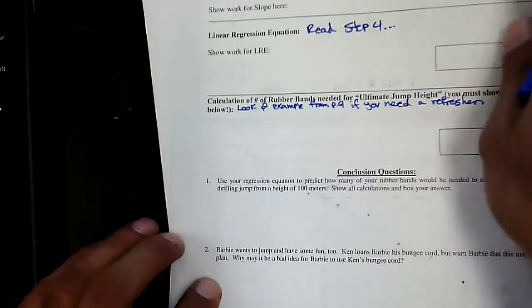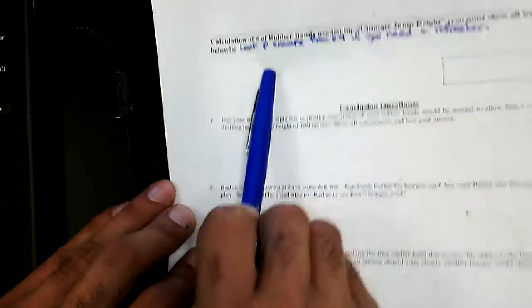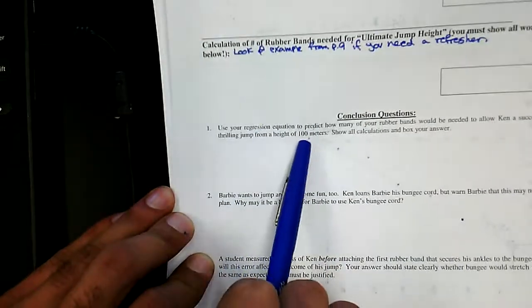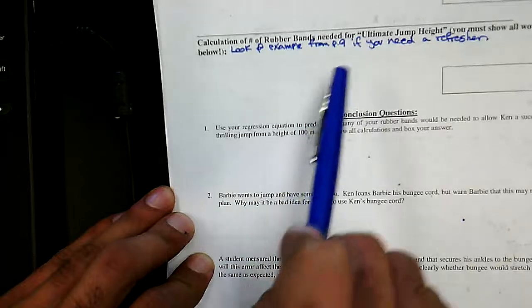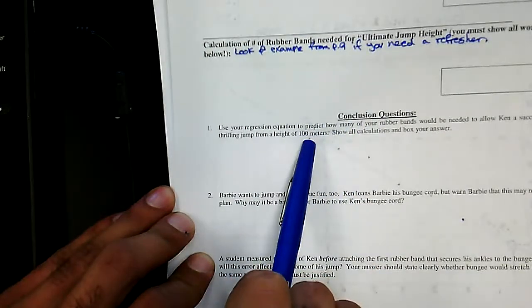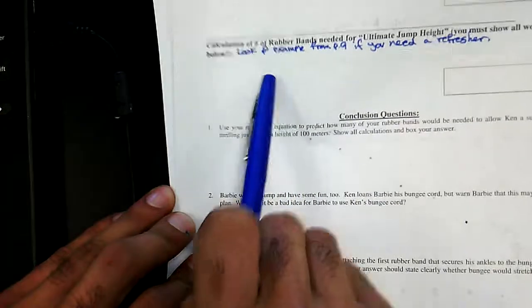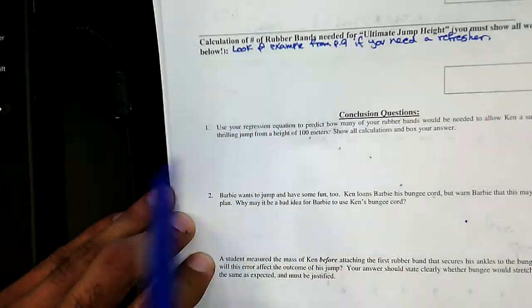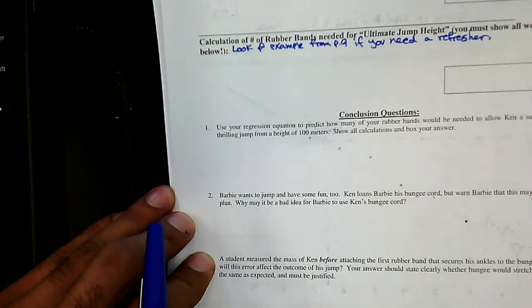When you get to the conclusion questions, this one is pretty much just like this right here, and think of this as being the new ultimate jump height. There's a specific one that I'm going to give you, and everyone's going to have the same one here with this 100 meters. And you're going to solve it the same way that you solve for this. You're solving to find how many rubber bands you need.